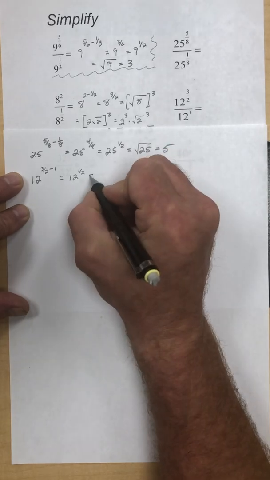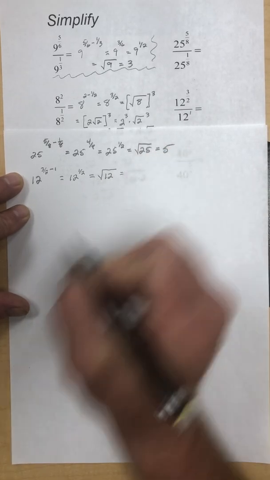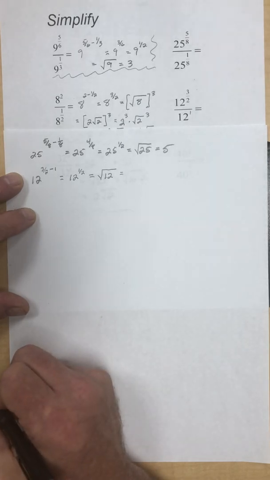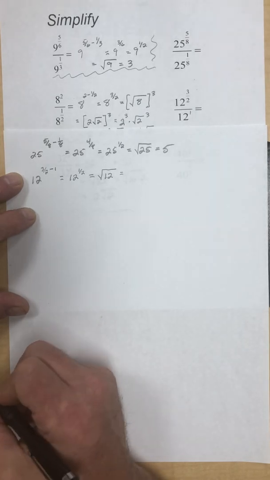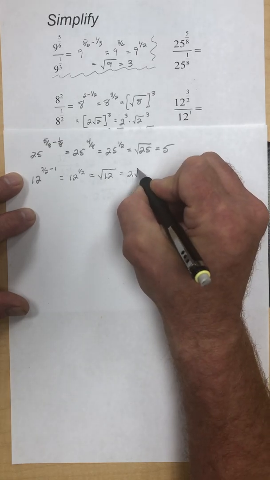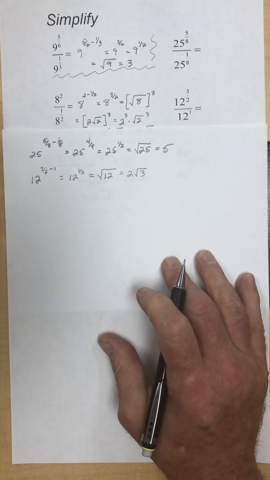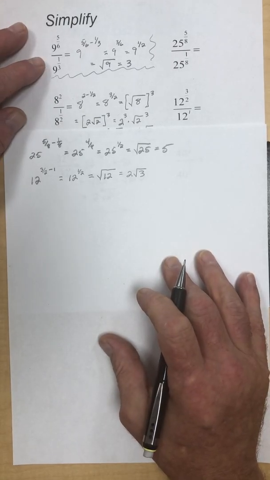So that's just the square root of 12. And of course, we have a factor of 4 in 12, and I can take the square root of that, so when I put square root of 12 in simplest radical form, I get 2 radical 3. Again, relatively easy one. So these guys are both okay.